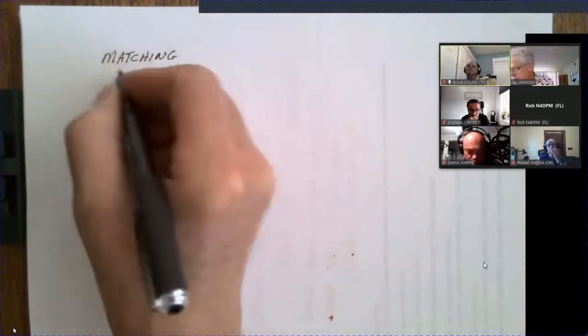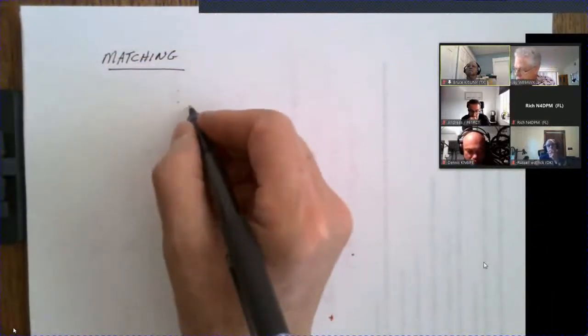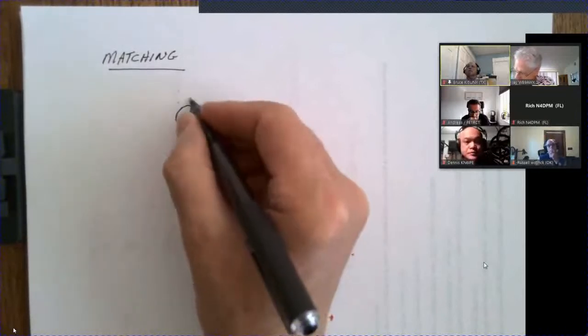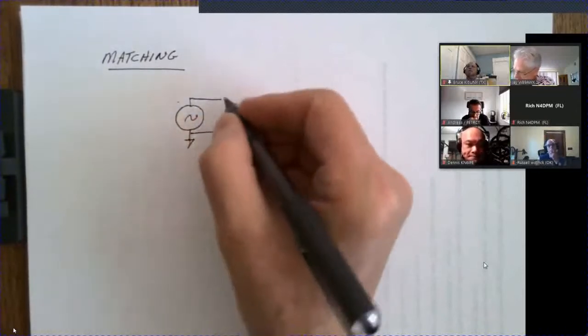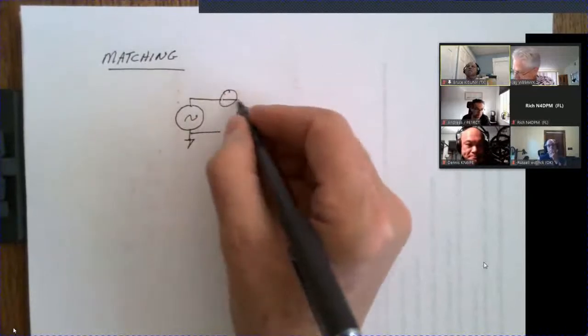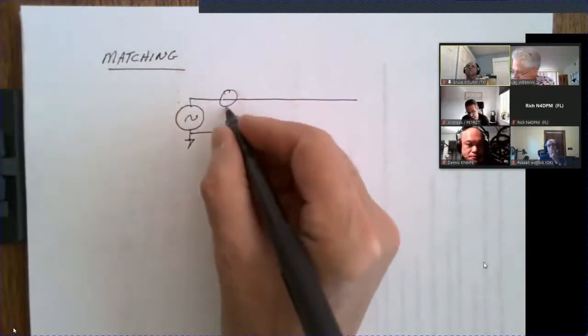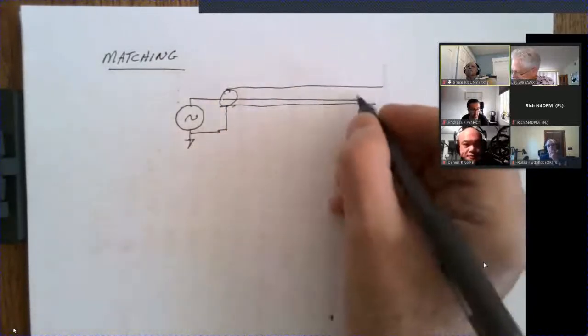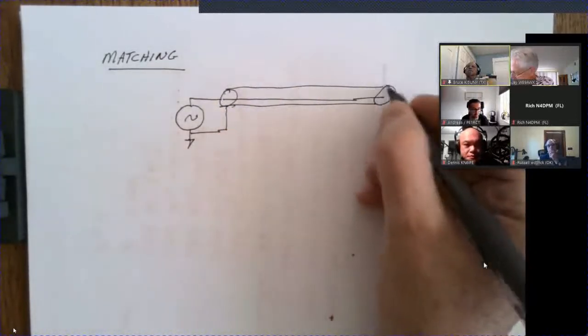Matching is looking at, you have a generator called your transmitter, and it puts energy into a cable. This is a long piece of coax. Sorry, it's not a very well drawn piece of coax.